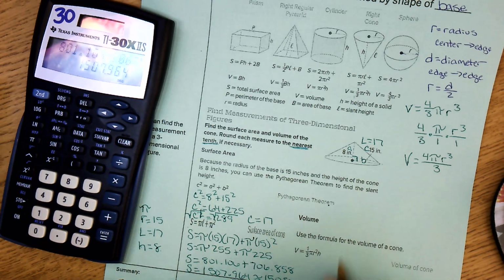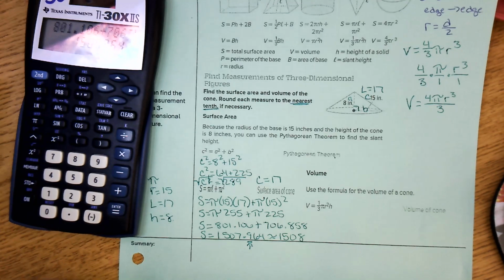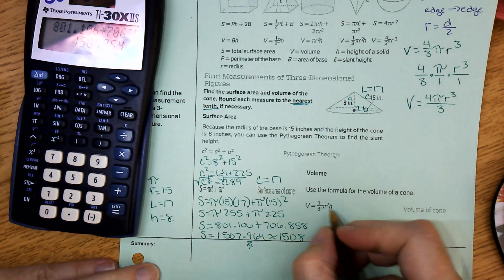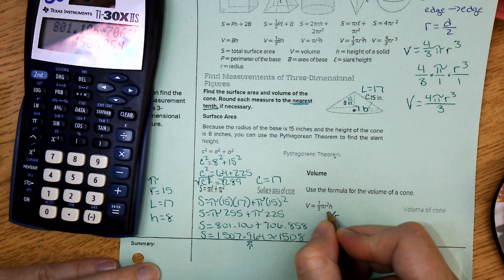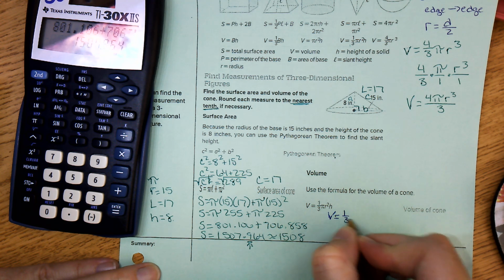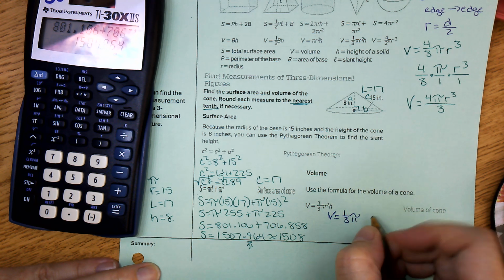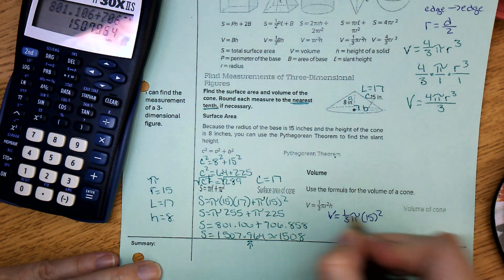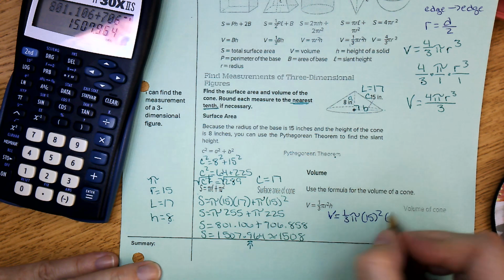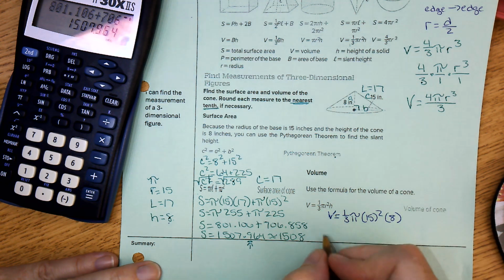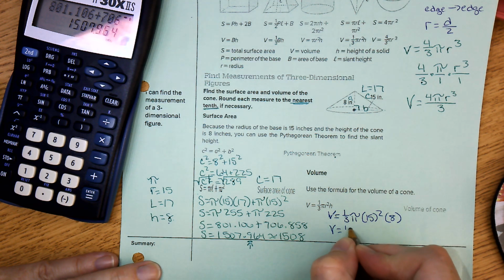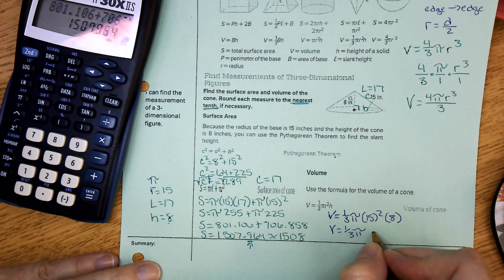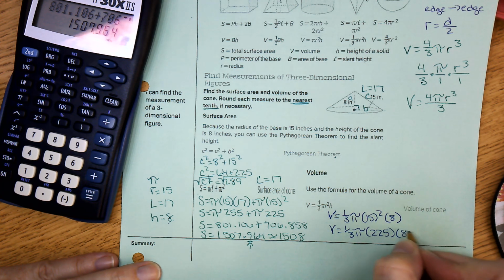Now the volume. So let me change colors so they don't all run together. Volume equals 1/3 pi r squared h. My r is 15, 15 squared. H is 8. Alright. Volume equals 1/3 pi times 225 times 8.